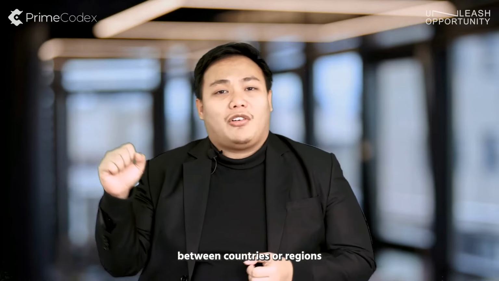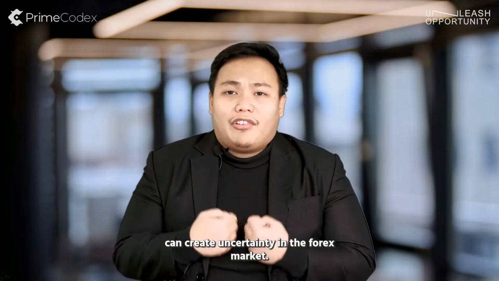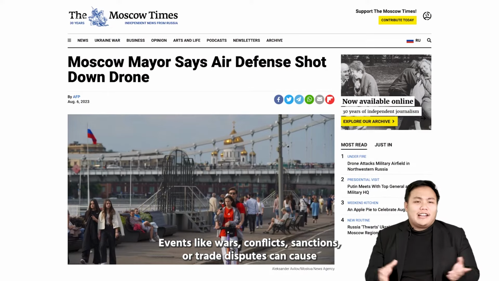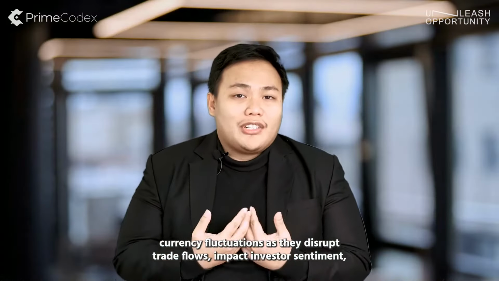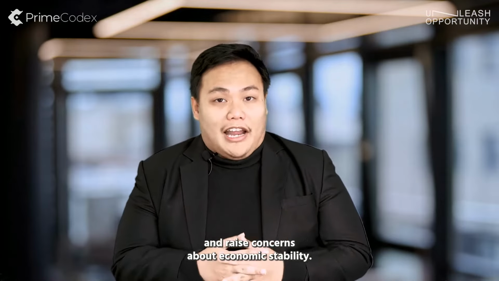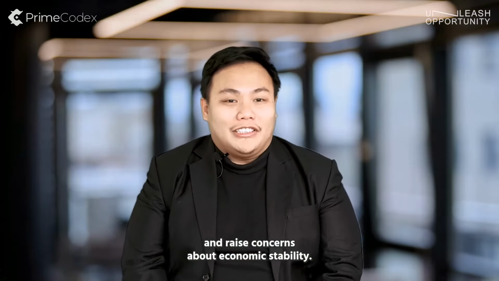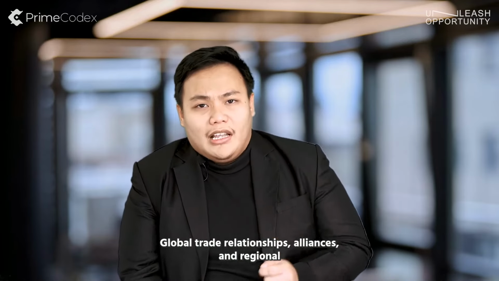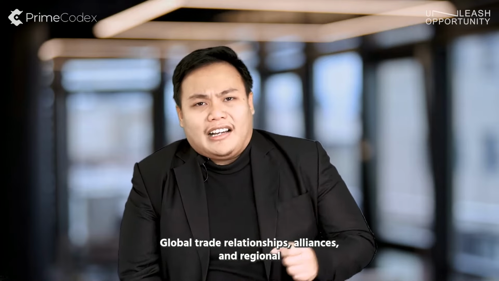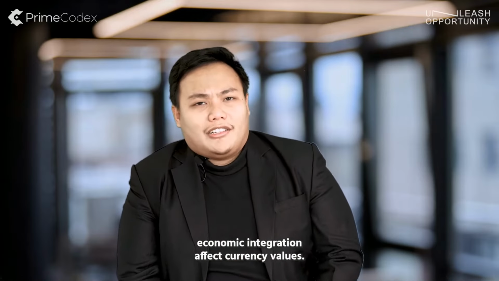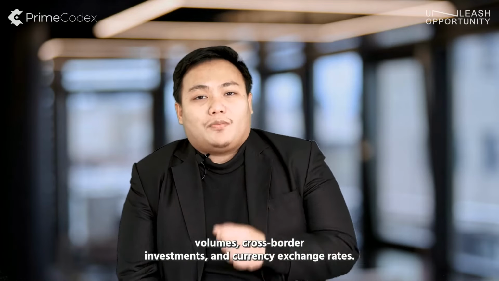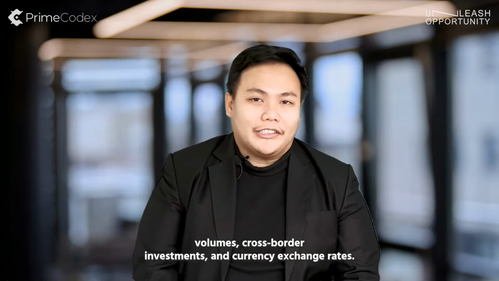Geopolitical tensions between countries or regions can create uncertainty in the forex market. Events like wars, conflicts, sanctions, or trade disputes can cause currency fluctuation as they disrupt trade flows, impact investor sentiment, and raise concern about economic stability. Fourth, economic interdependence. Geopolitical factors consider the interconnection between economies. Global trade relationships, alliances, and regional economic integration affect currency values. Traders analyze the potential impact of geopolitical events on trade volume, cross-border investment, and currency exchange rates.